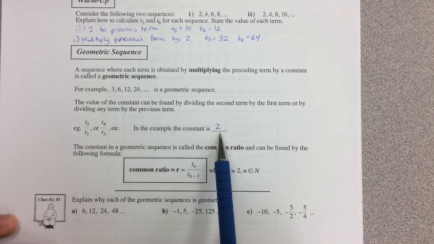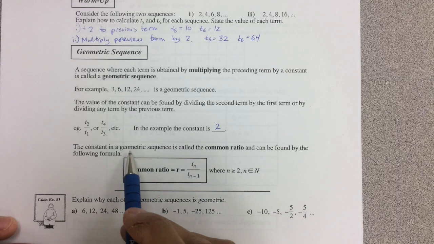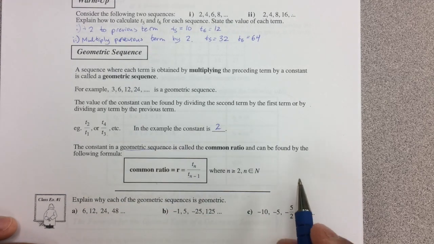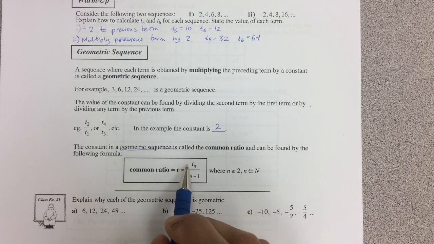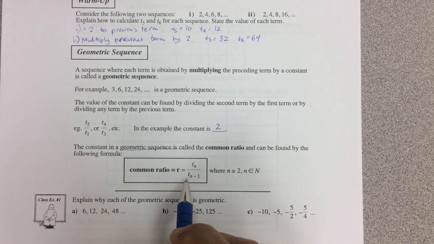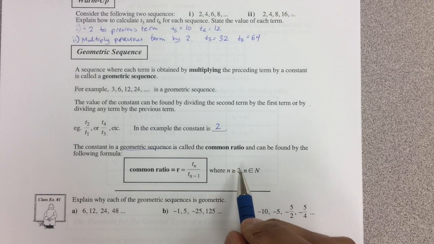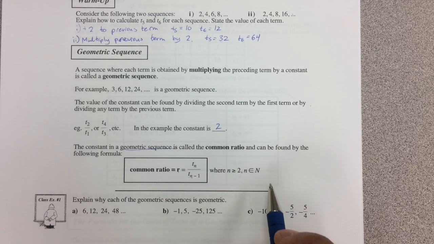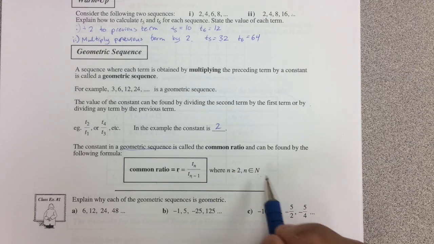What we just discovered here is what's known as a common ratio. That's the constant between our terms in a geometric sequence. That's known as the common ratio. And the formula for that would be Tn divided by Tn minus 1 is equal to r, where the value of n has to be greater than or equal to 2, and we're working with our set of natural numbers.